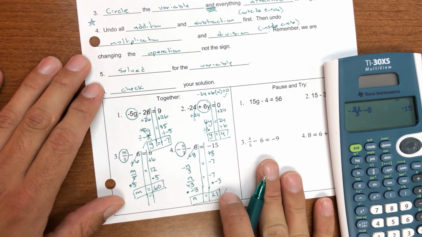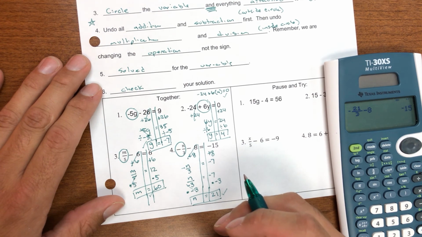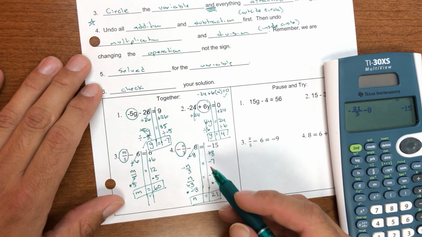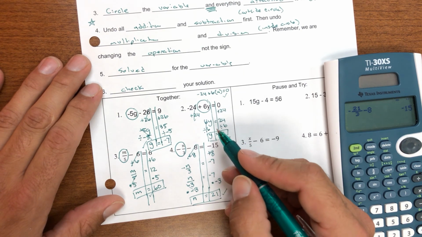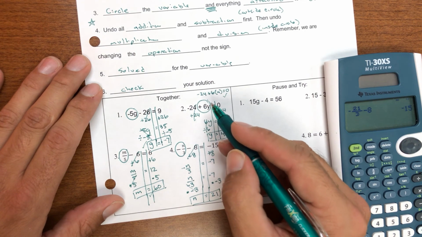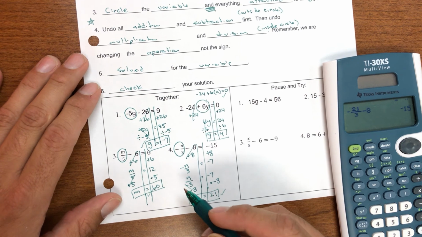I know that's a lot of new information. I know that took some small problems that you've done for almost a year now, and it's added a few steps into it. Hopefully you can see the benefits of the railroad tracks, and you can see the benefits of circling your variable to help you remember what to get rid of first. That's why we had you practice last week.